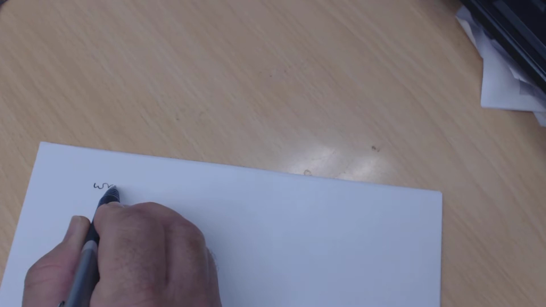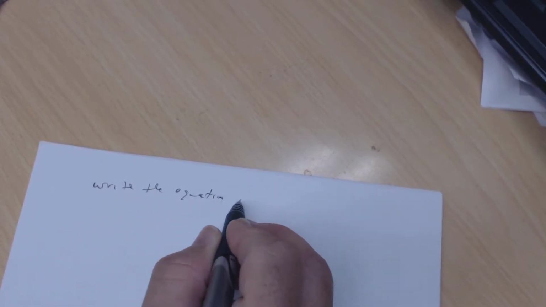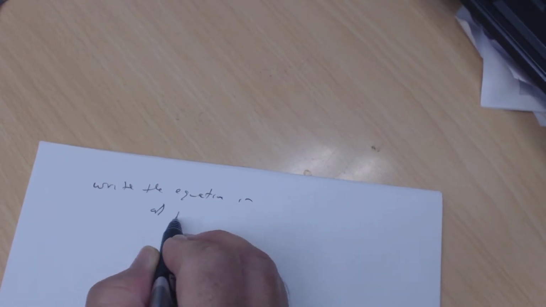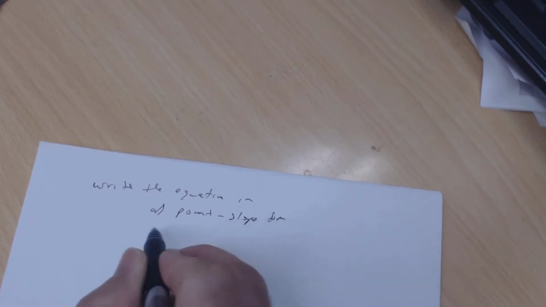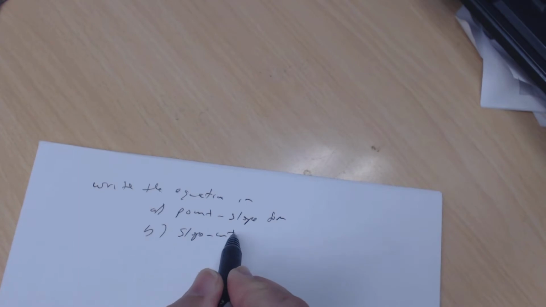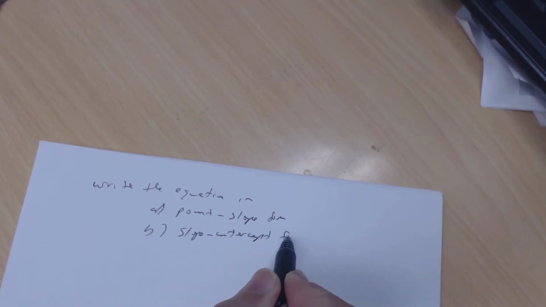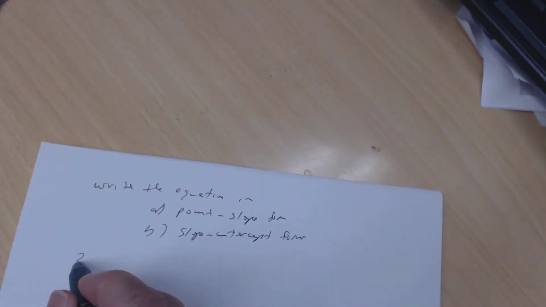Okay, so number 2. Again, what you want to do in each of these is write the equation in A, point slope form, and B, slope-intercept form. All right, so once you get in point slope form, to get it to slope-intercept form, you just get y by itself, based on what we just did. All right, so here's number 2.